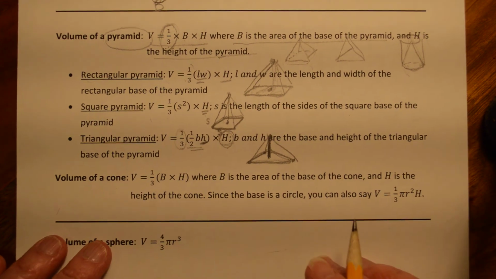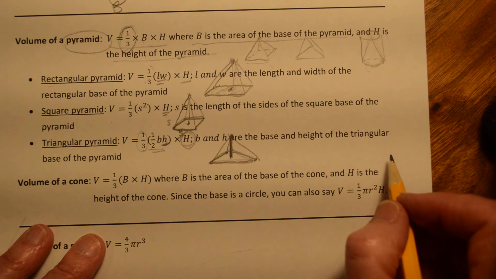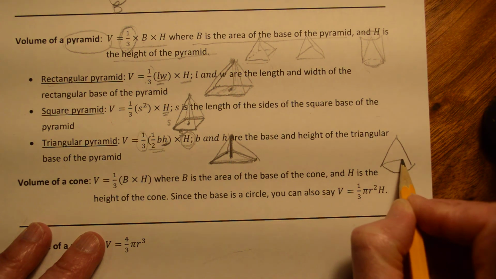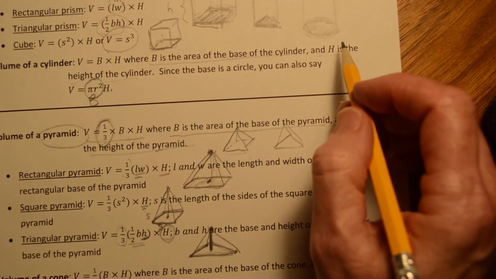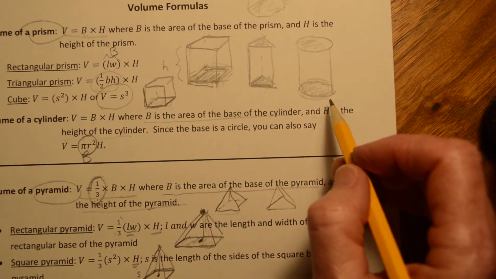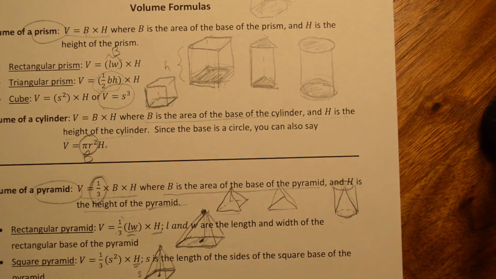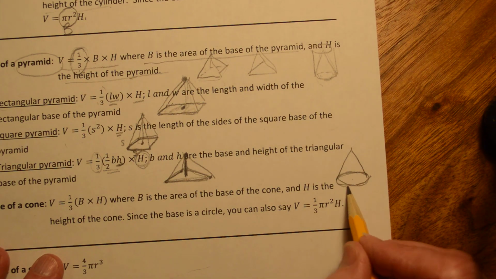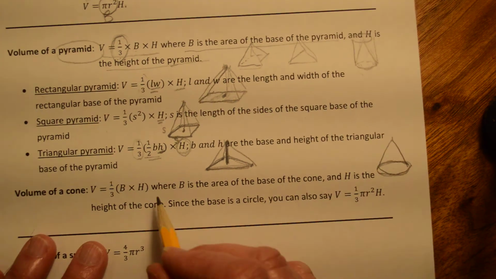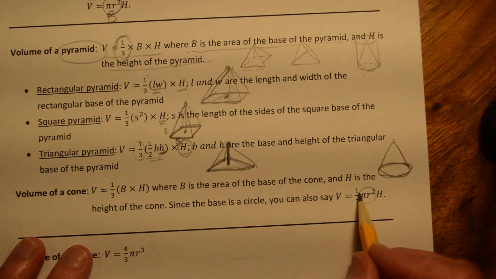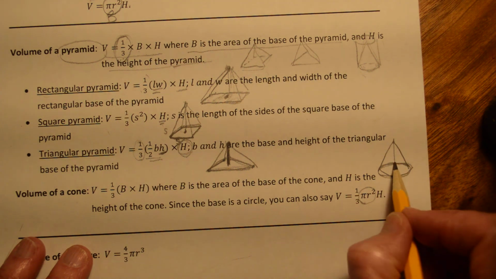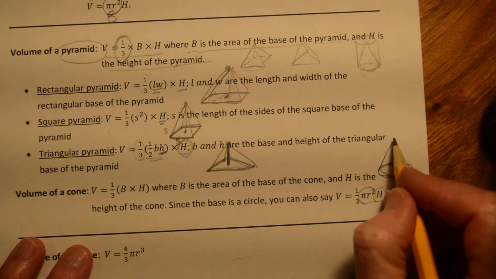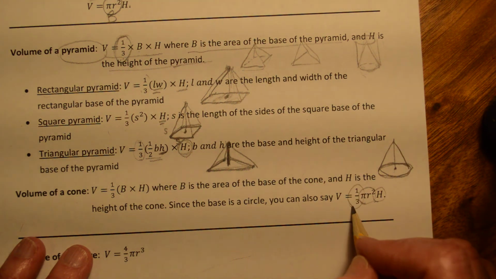All right, and the final one that's in this category is a cone. And again, the reason that we're distinguishing the cone from the other types, same thing as the cylinder, is because that base is not a polygon anymore, but it still follows the same pattern. So here we would find the area of the base, which is pi r squared, and then we would multiply it by the height of the cone, which we're calling capital H because it's the height of the cone, and then we're taking 1/3 of it.